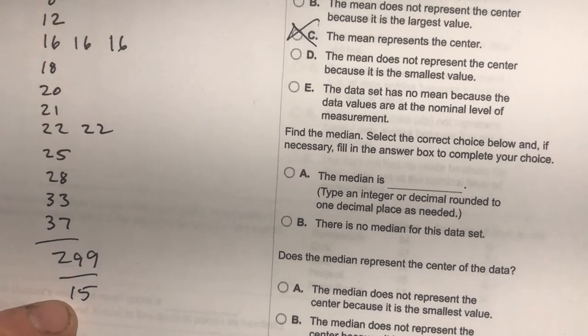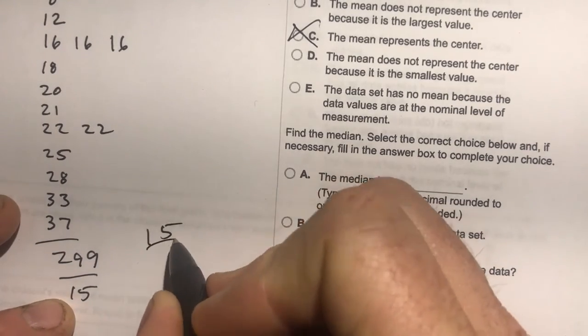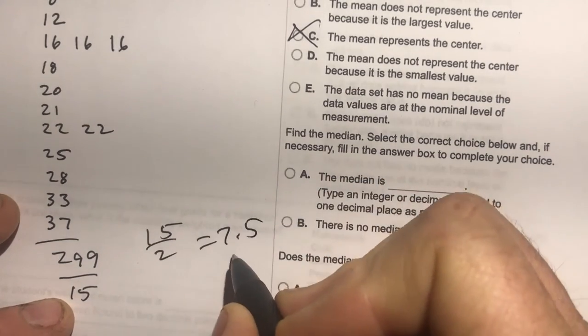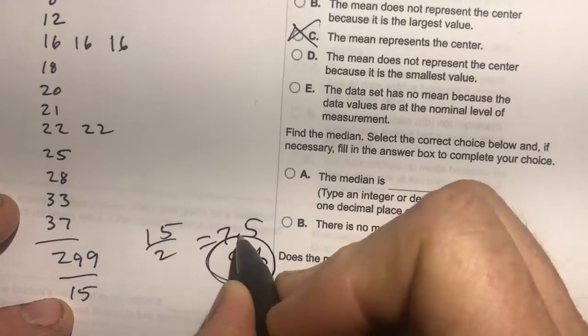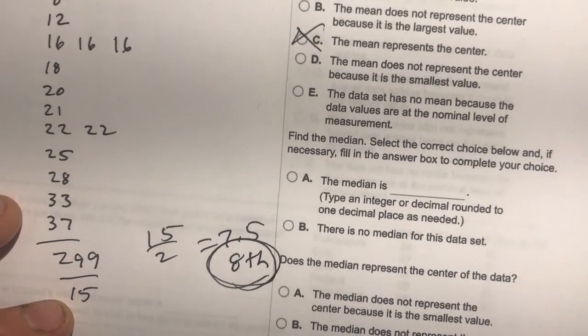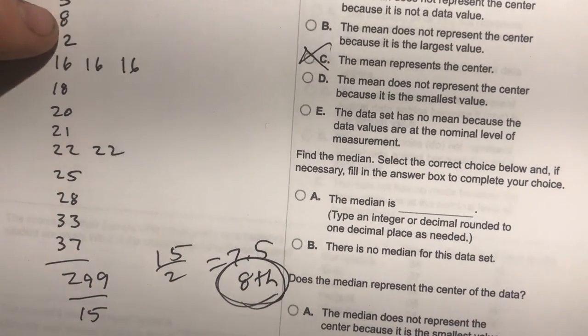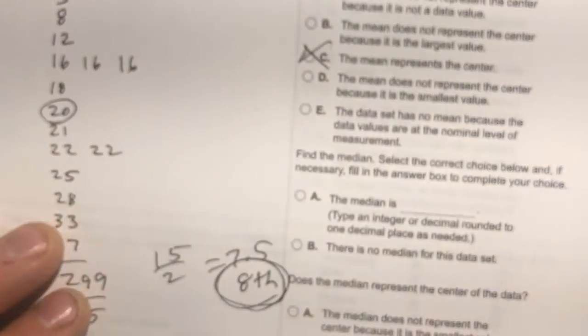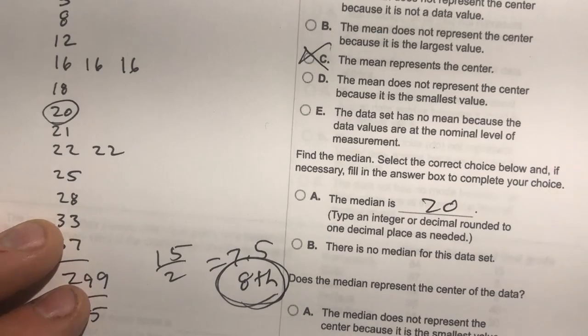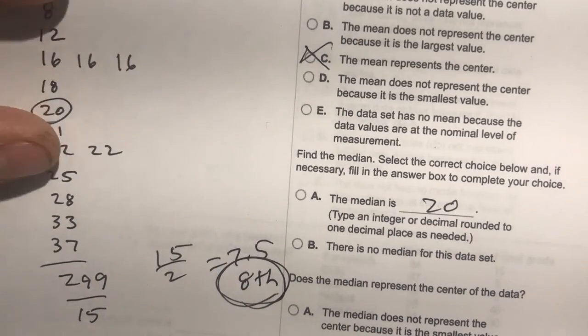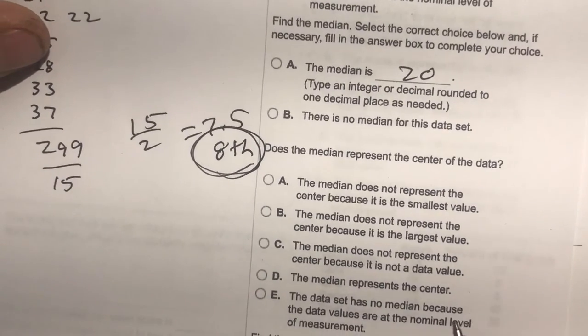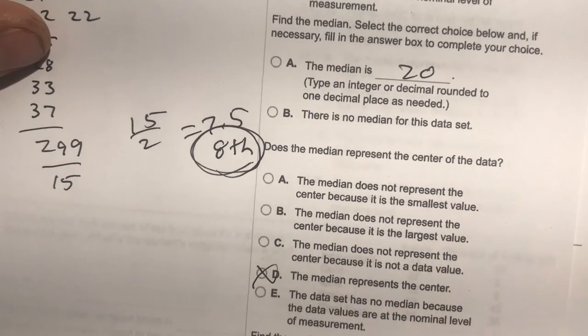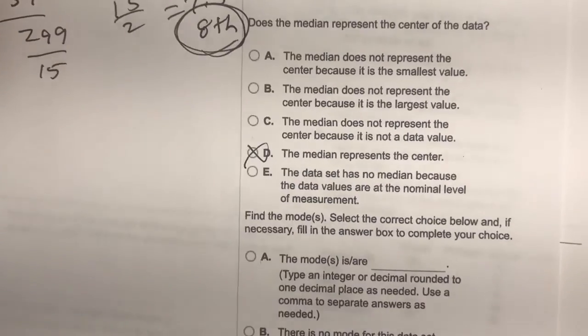Okay. Find the median. All right, there's 15 of them, so if you do 15 divided by 2, that's 7.5. So the eighth one is the median. So 1, 2, 3, 4, 5, 6, 7, 8, right there, 20. 20 is my median. Okay, does it represent the center of data? Yes. Right here, D.